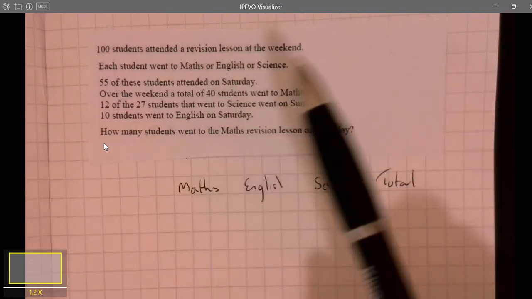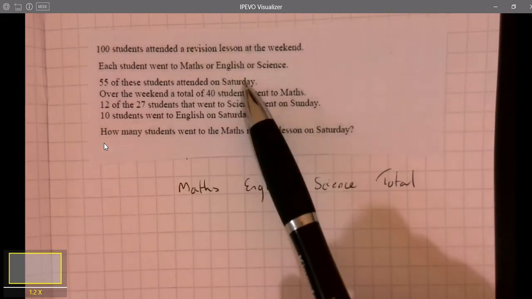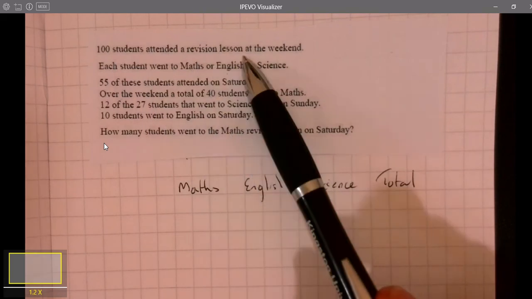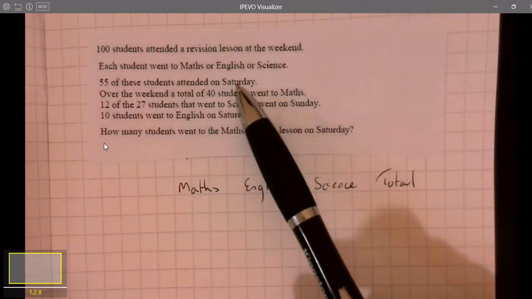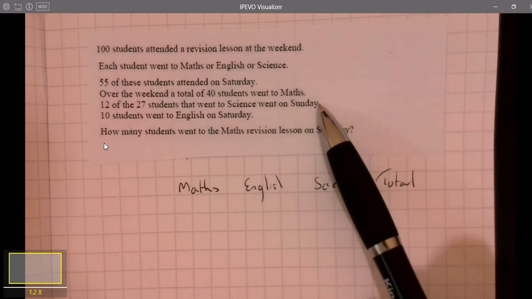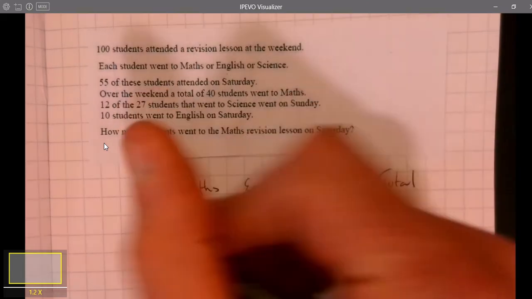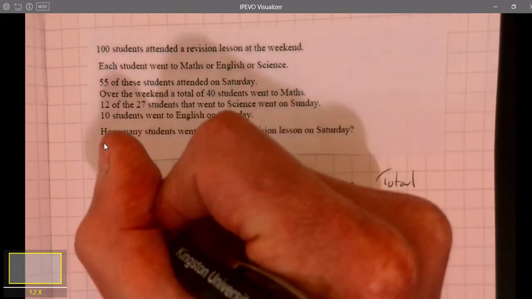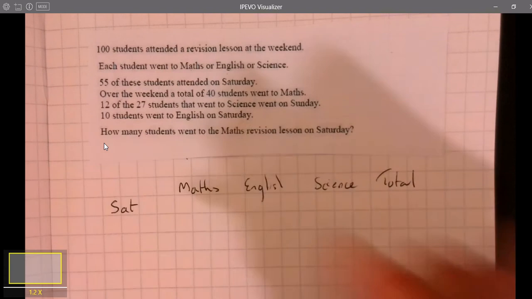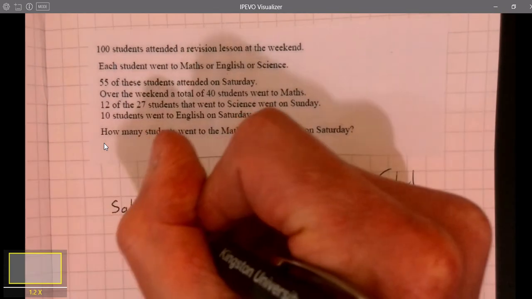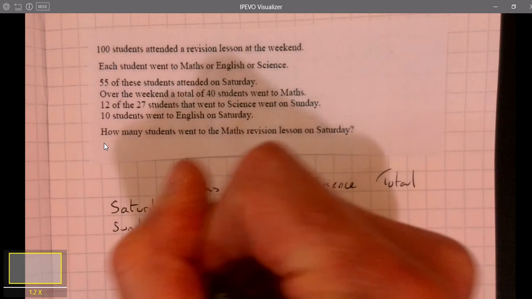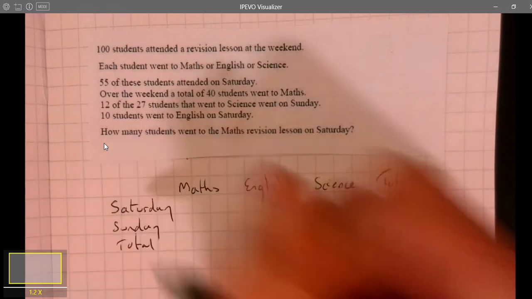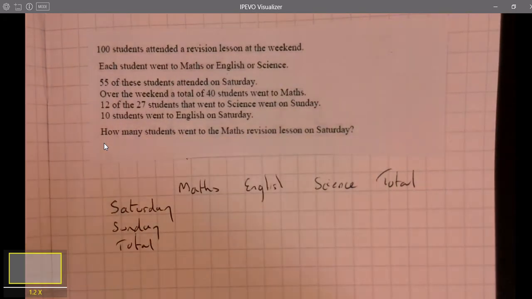We're told it's about Saturday. 100 students attended a revision lesson at the weekend, so it's talking about Saturday and Sunday. So let's write in over here Saturday, Sunday, and total.